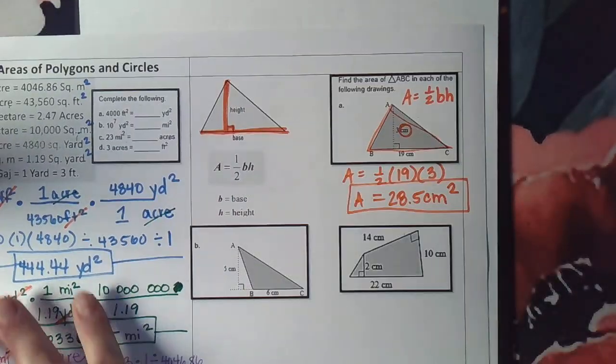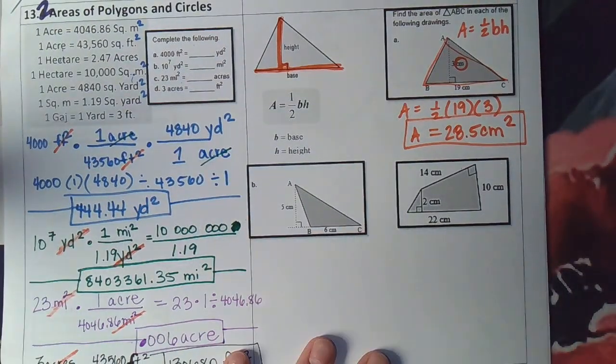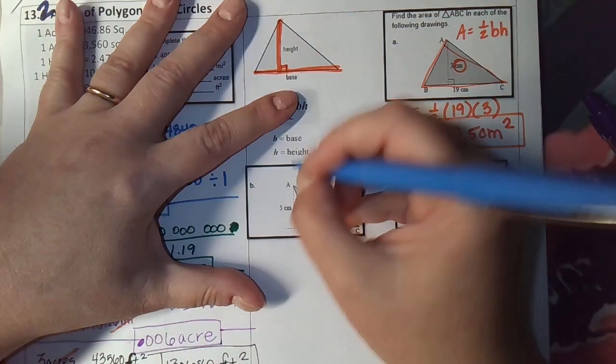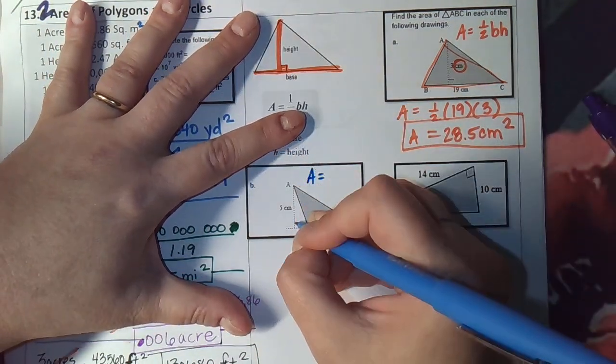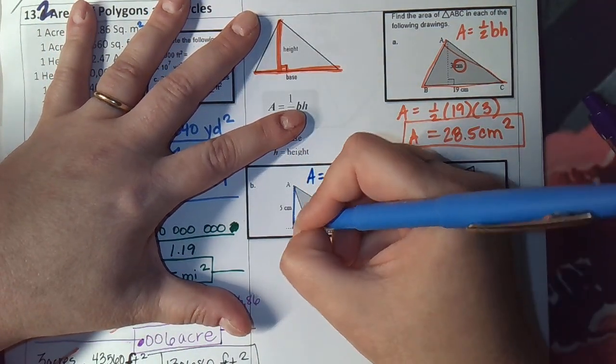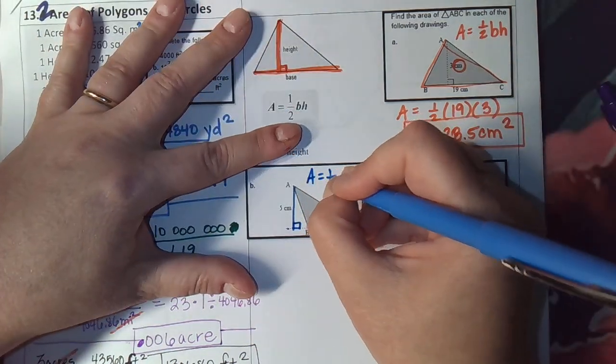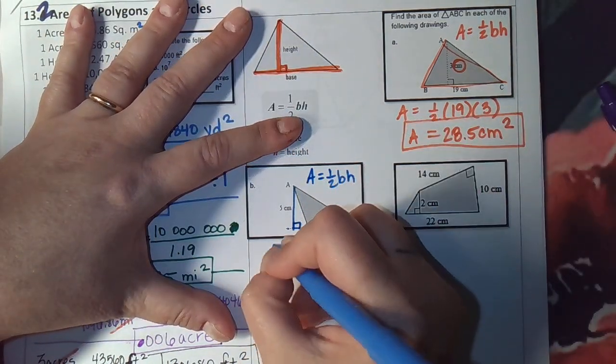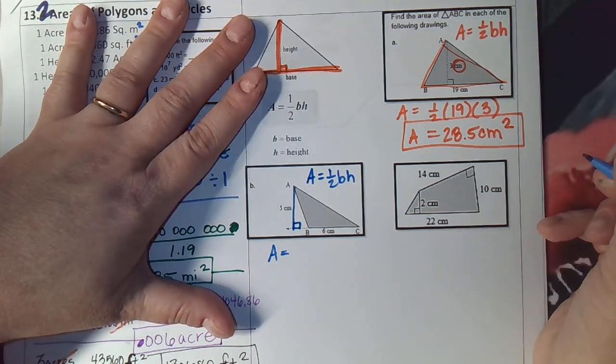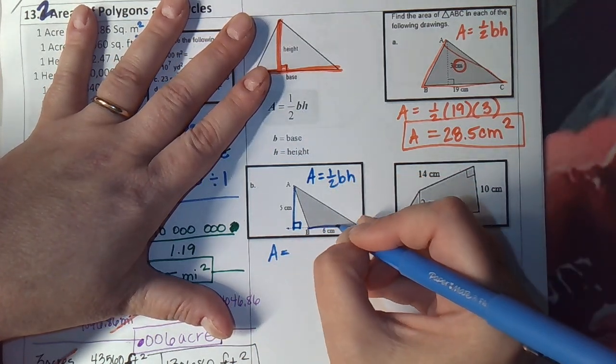Okay, let's look at part B. It looks different, but it's the same thing. We have a triangle. There is a right angle. It looks kind of in a strange spot, but it's okay. We still have 1/2 base times height. Our base is still 6.